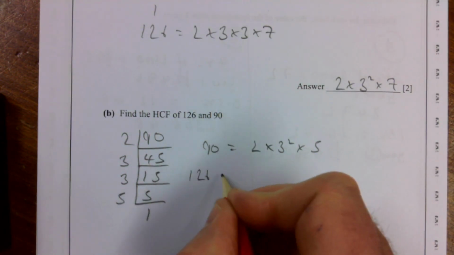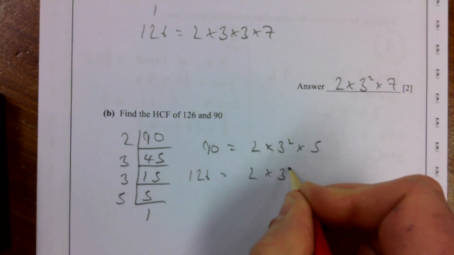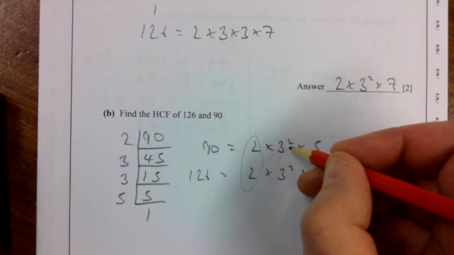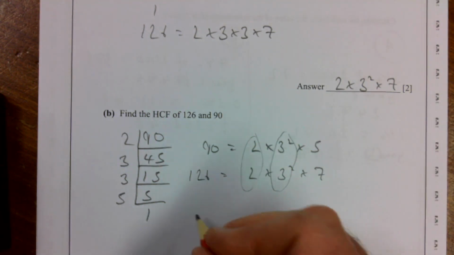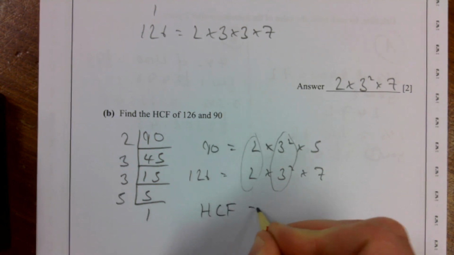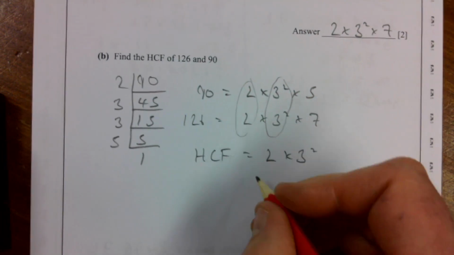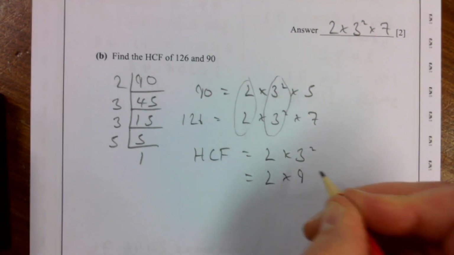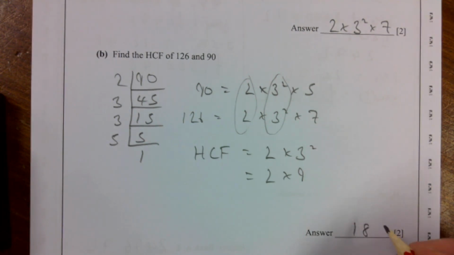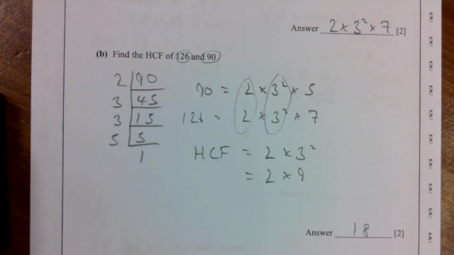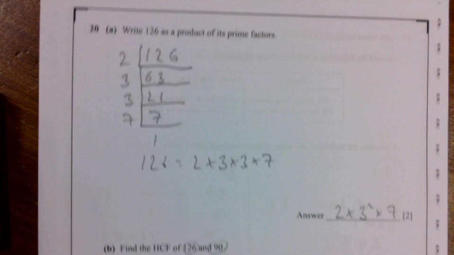And remember 126 is 2 times 3 squared times 7. For highest common factor, we want the bits that are common. There's a common 2 and there's a common 3 squared. So my highest common factor is 2 times 3 squared, 2 times 9, which is 18. There is a different method. If you want to write out the factors of 126 and 90 and just find the highest one, that will work too. There's nothing stopping you doing that as well.